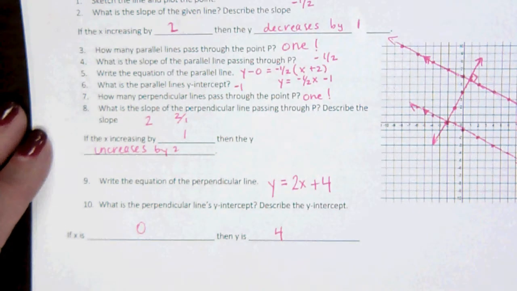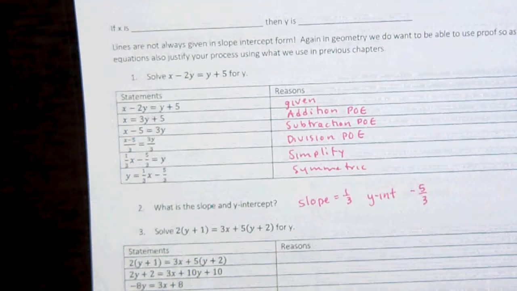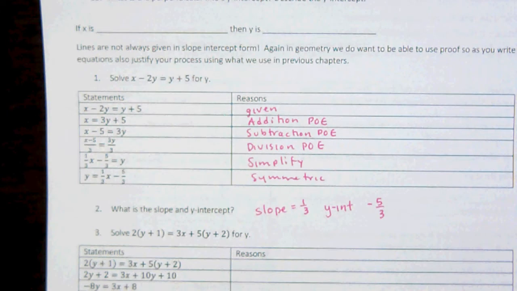I have to know the y-intercept. I want to know the slope. Then I can have the equation of a line. So how can we get that? Just a gentle reminder here, our last chapter test, this went really well.